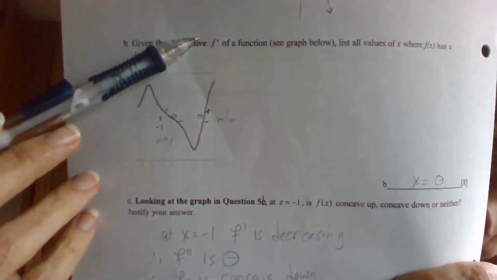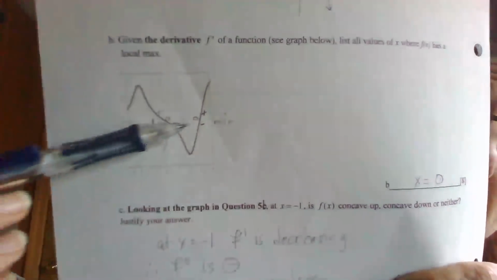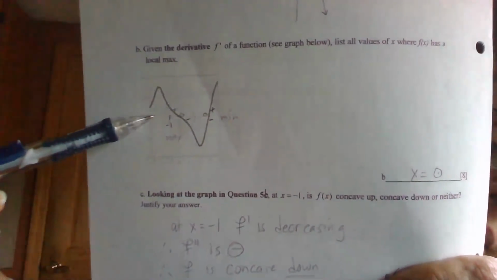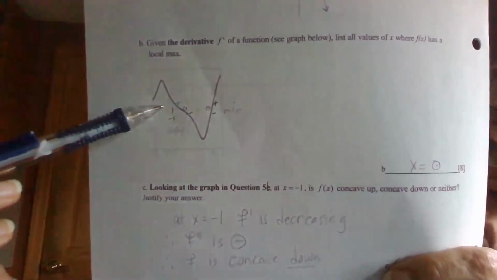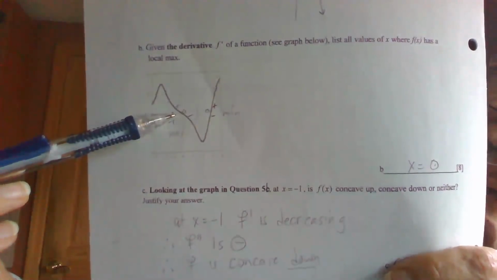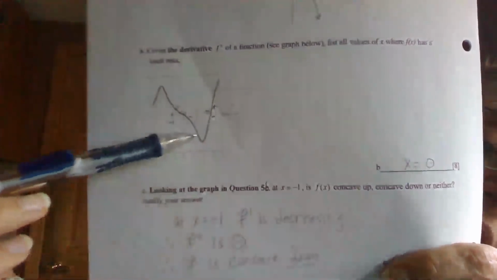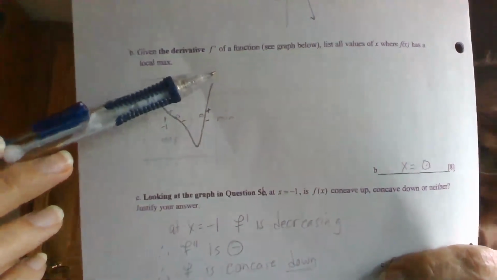For 5B, I'll put it close so you can see what's happening here. You have the graph of the derivative. This is exactly the same as what we were talking about before with the sketch from the quiz. You have to recognize that on the x-axis, you have critical points. Anything below the x-axis has a negative slope on f, the slope of the tangent line.